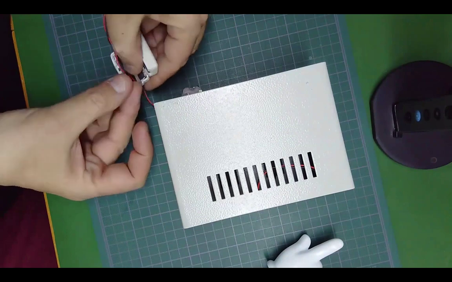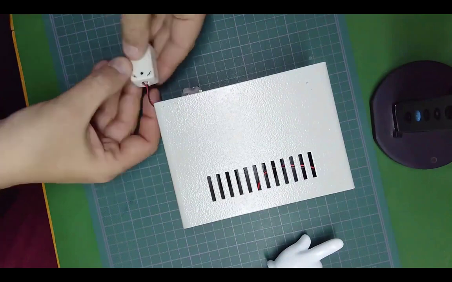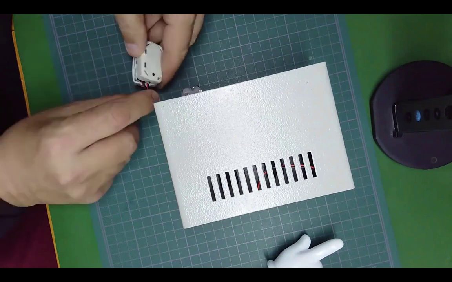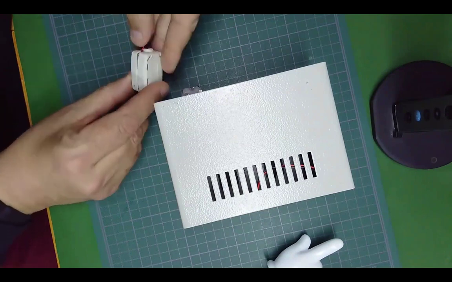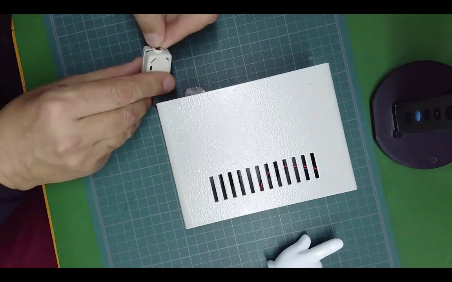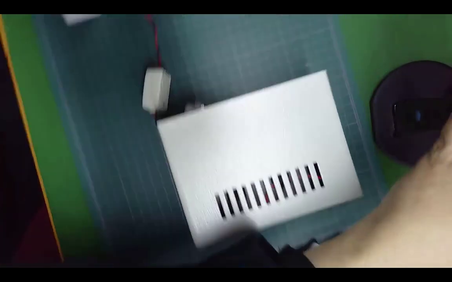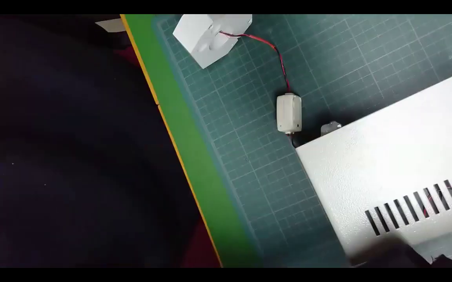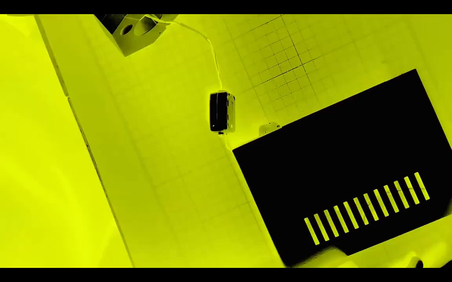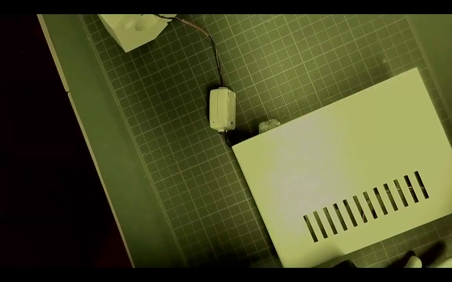So we put two turns like this, something like this. And let me show you how the current probe is placed. Okay, now here.